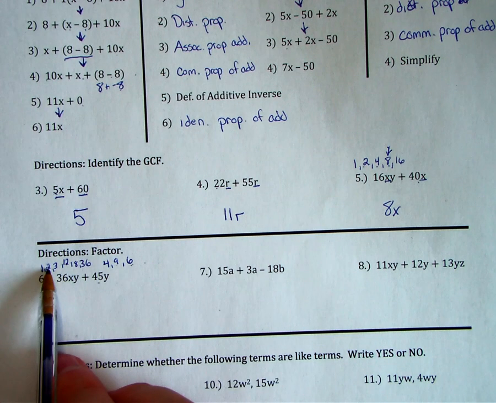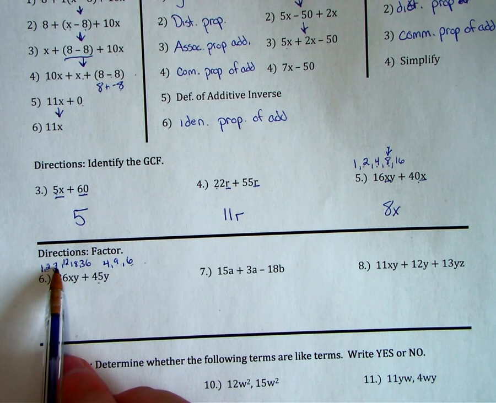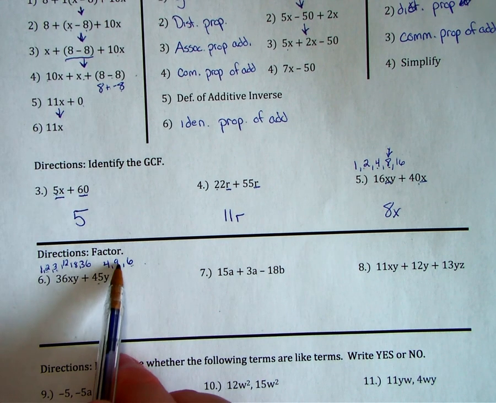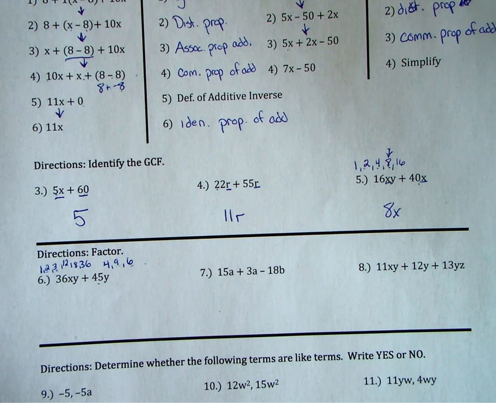Not 1, not 2, 3 would, but is it the greatest? 12 would not, 18 would not, 36 would not, 4 would not, 9 would go into 45. So our GCF is going to be 9.